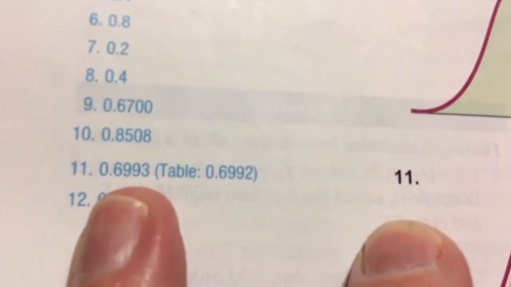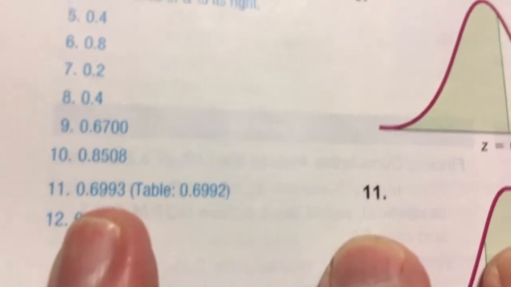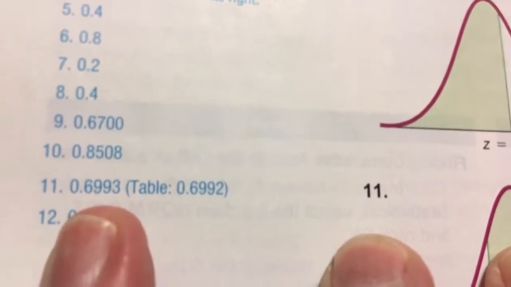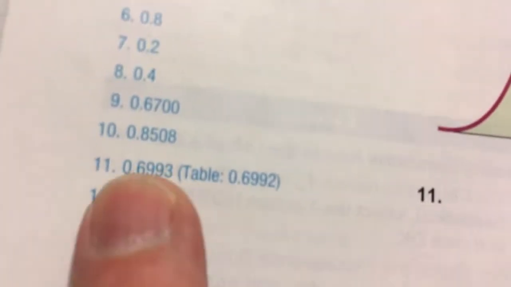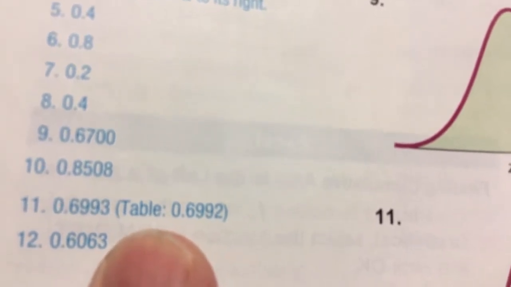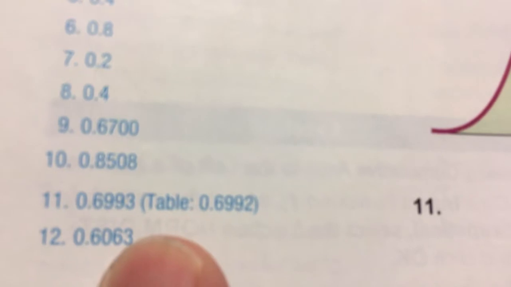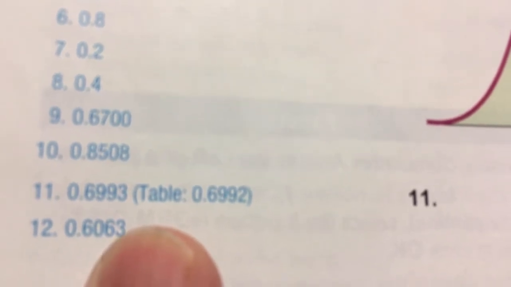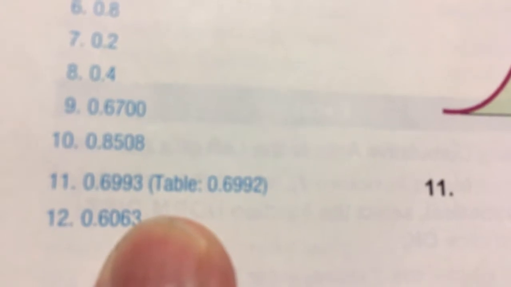So basically, unless I tell you to use one or the other, I have to take both of them as correct. If you're told to use your calculator, then use your calculator. If you're told to use the table, use the table. But if you're not told which one, then you're free to use whichever one, and I should count it correct either way if I don't specify.